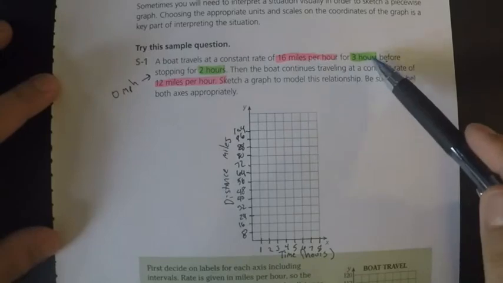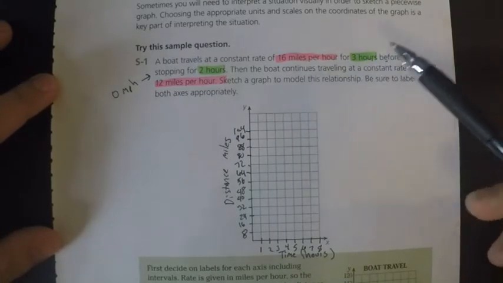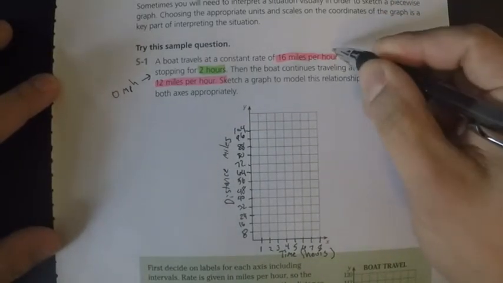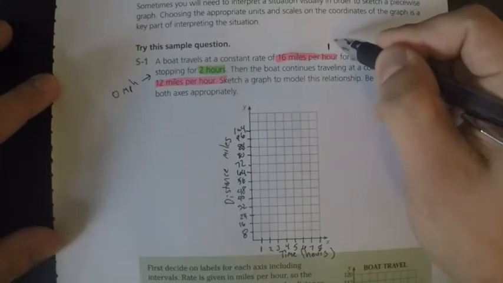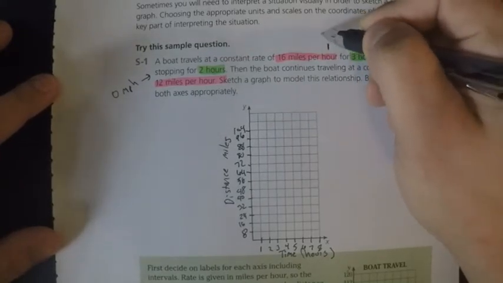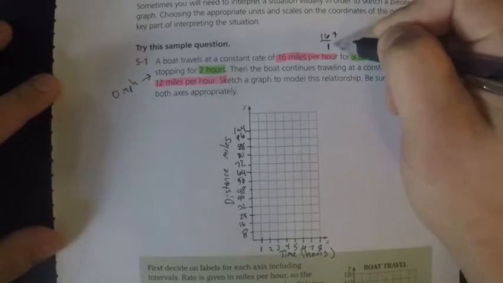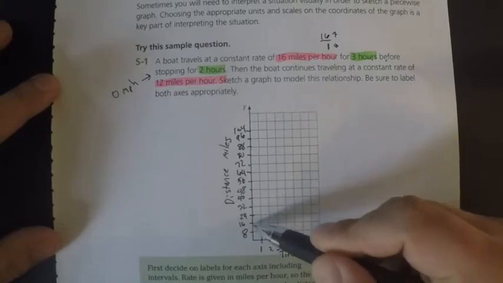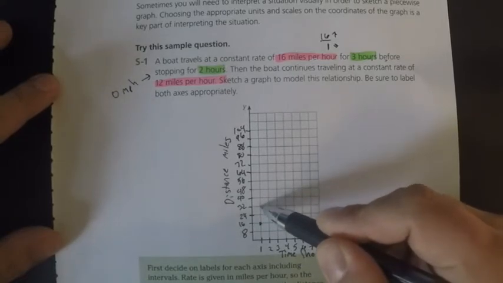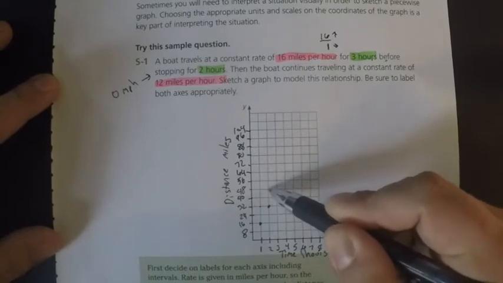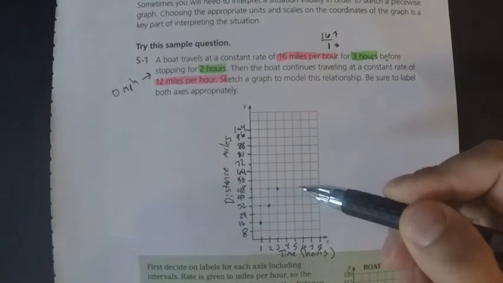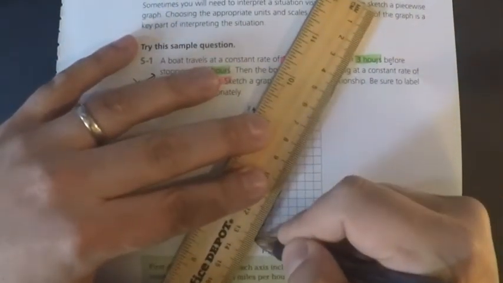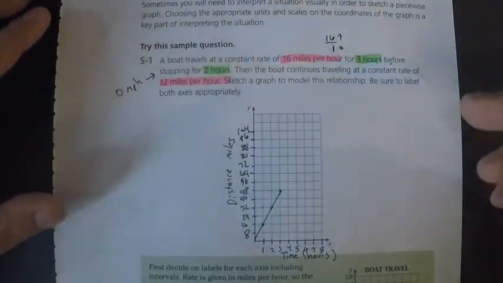For the first 3 hours, it's traveling at a rate of 16 miles per hour, which means that for each 1 hour we go to the right, we're going to go up 16. So our slope is 16 over 1. We go up 16 over 1, put a point. Up 16 again, over 1, put a point. Up 16, and put a point. At this point, we can connect these 3 dots back to our origin. And we have our first segment of the piecewise function.